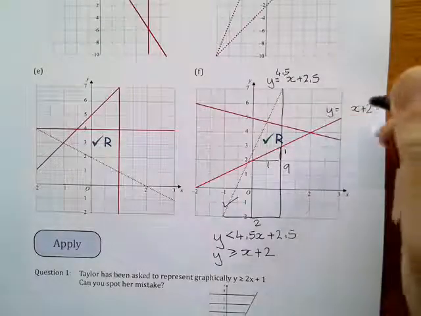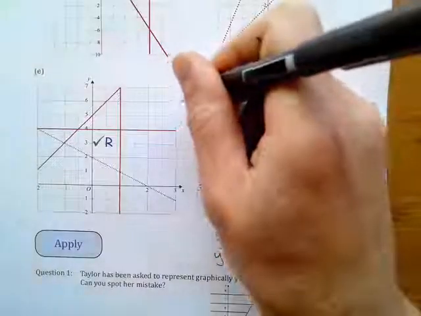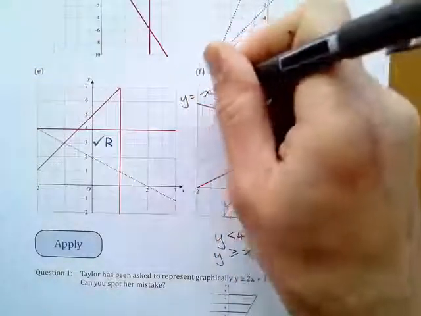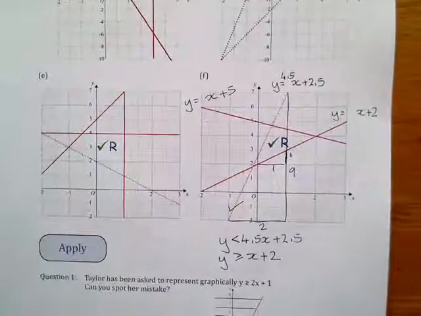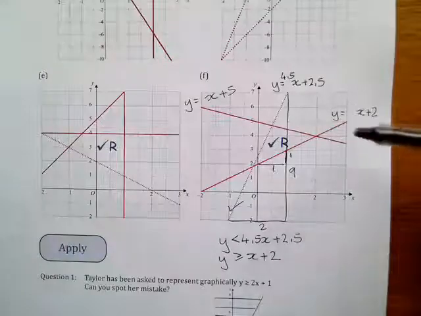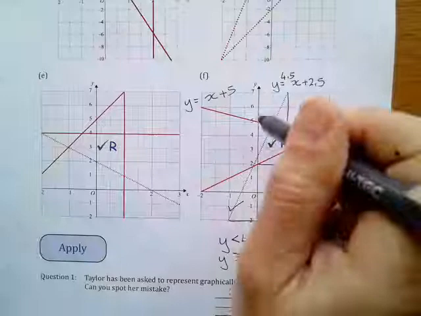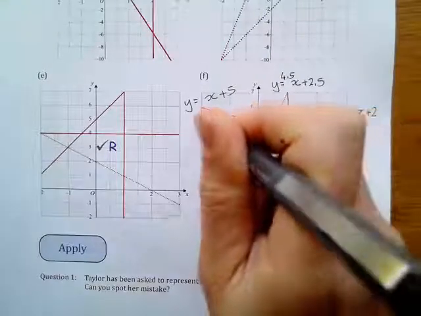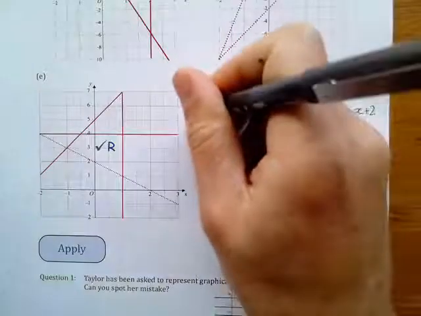And finally, the last one is this one here. I can see it crosses at 5, so it's y equals something x plus 5. I just need to get the correct gradient. It's going downhill, so it's going to be a negative gradient. If I draw a triangle here, I can see that's 2 across and 1 up.